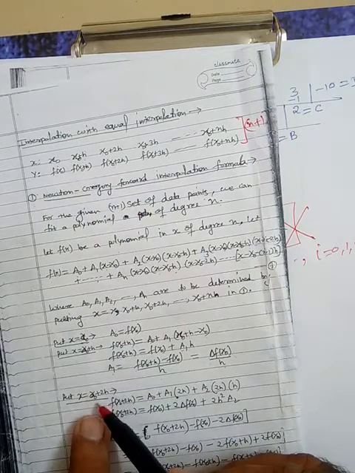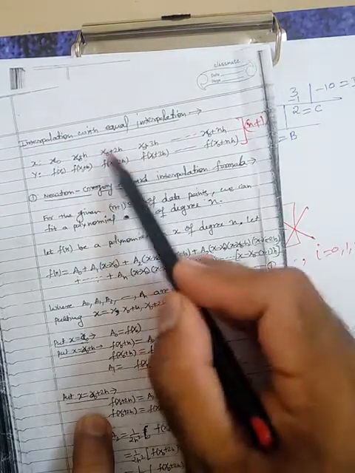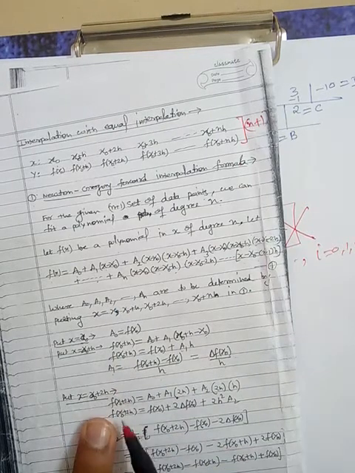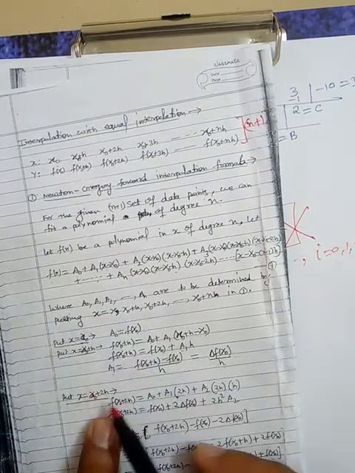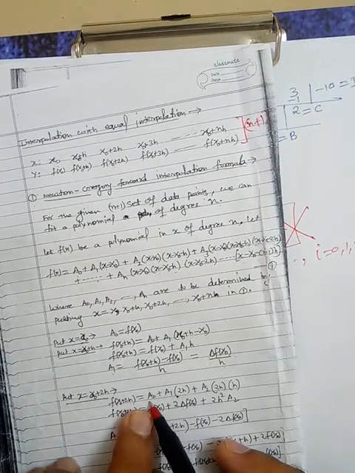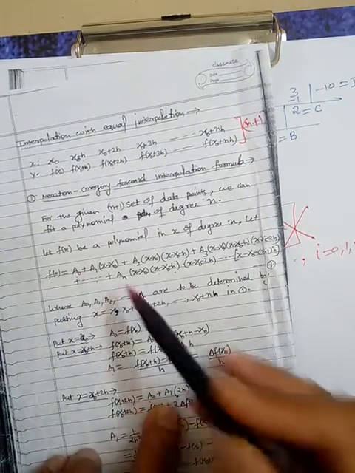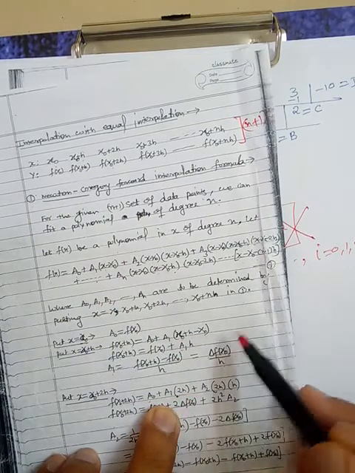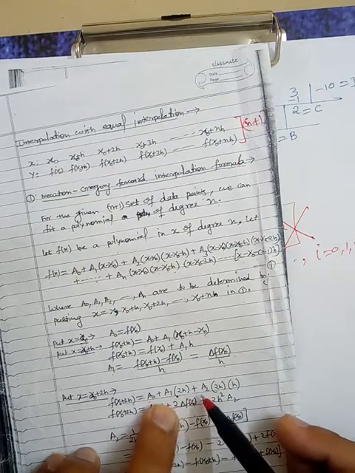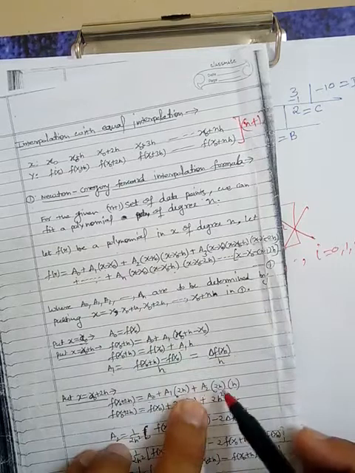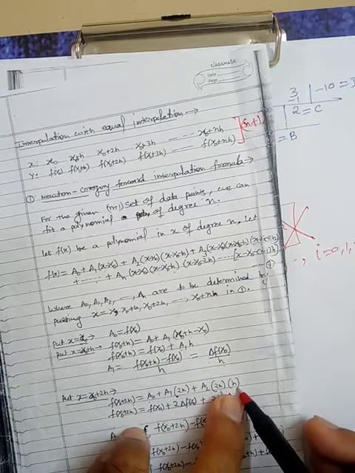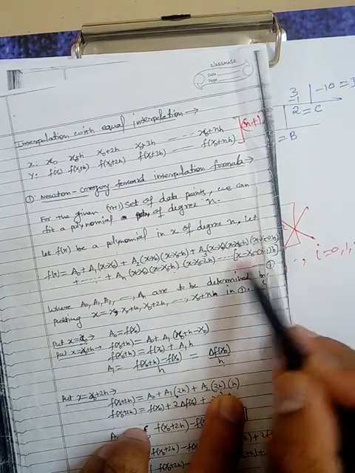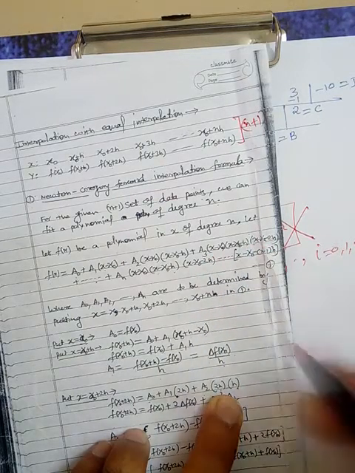Now put x equal to the next value, x naught plus 2h. After simplification, f of x naught plus 2h is equal to a naught plus a1, where x is replaced by x naught plus 2h, so x naught is cancelled out with x naught and we get only 2h, plus a2, and after simplification we get 2h into h, and the remaining factors will be 0.